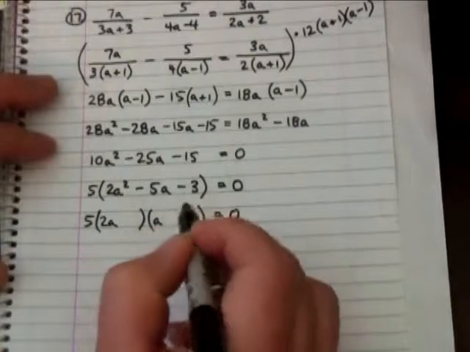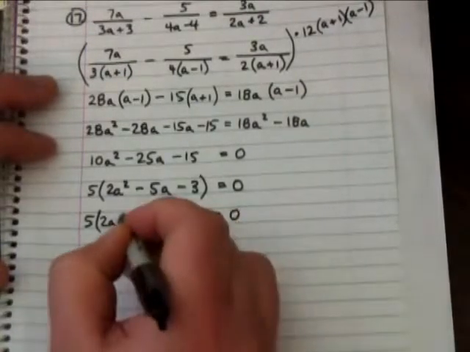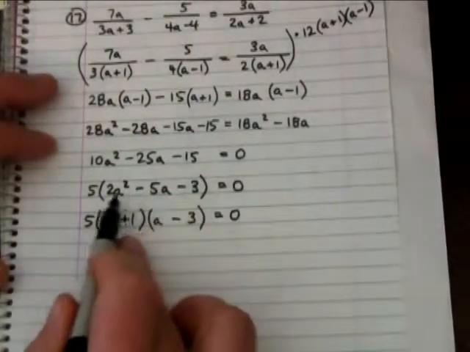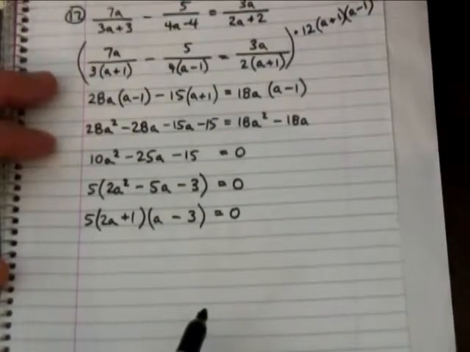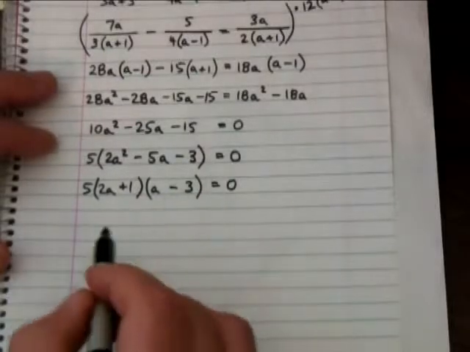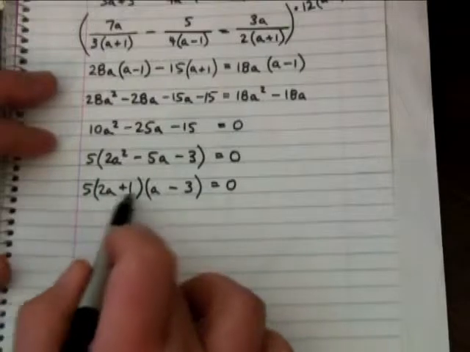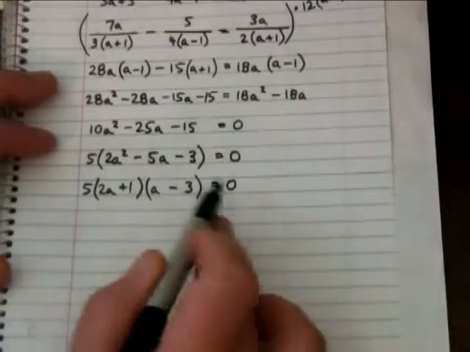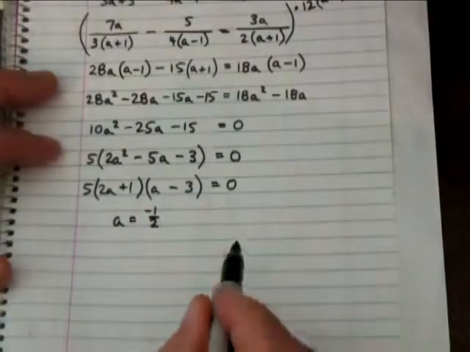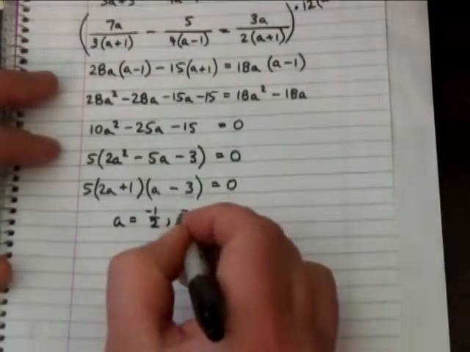So this will factor into 2a and a. We'll have a 3 here and a 1 here, and this will be a negative, this will be a positive. So that if you were to multiply this back out, you would get back to this polynomial that we started with. Okay, so I've got solutions that'll come from this. Obviously 5 cannot equal 0, but if this factor, 2a plus 1, were to equal 0, then that would tell me that a is negative 1/2. And if this factor were to be equal to 0, then that would tell me that a is equal to 3.